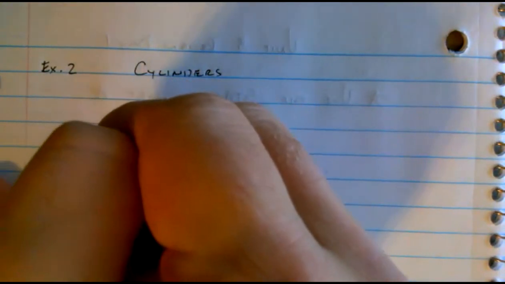Let's look at the other side of surface area and let's talk about cylinders. Okay, so example 2 is going to be cylinders. What is important about cylinders? So let's just draw our cylinder. It's going to be an oval, that's the top.